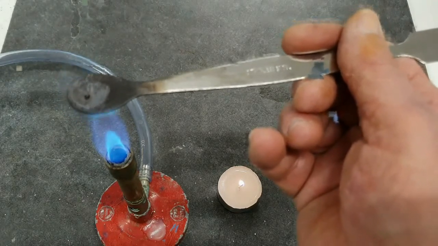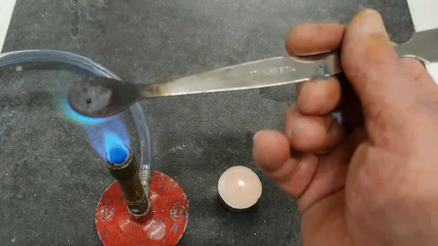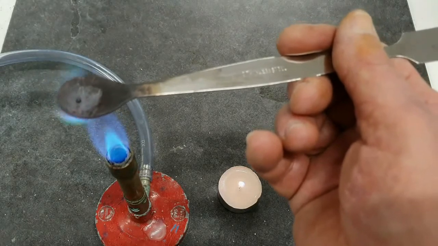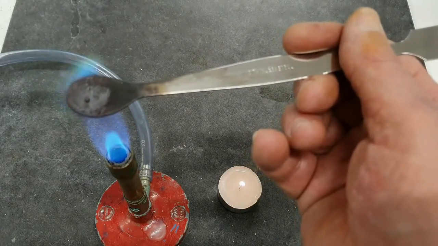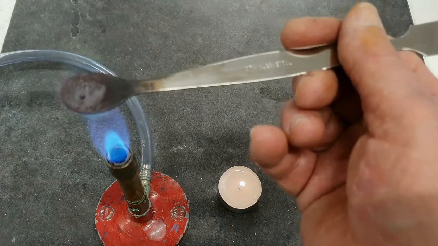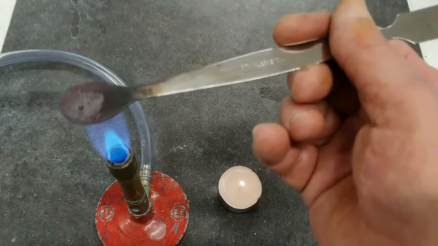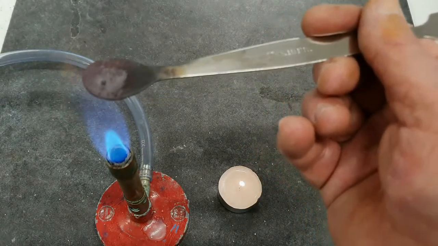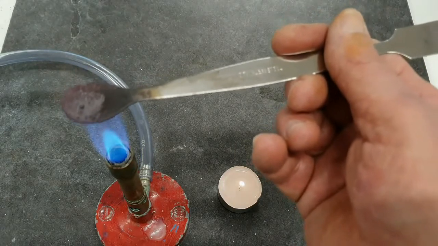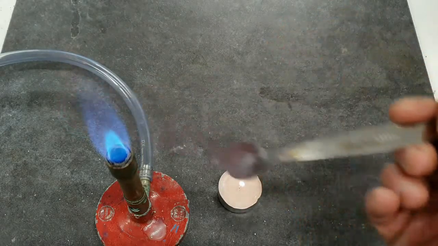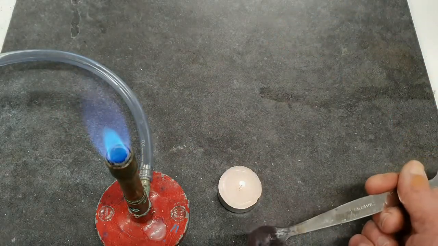And at this stage now, it's pretty well all gone. So what's happened there? In fact, it's been hot enough not just to melt, but to undergo a chemical change.